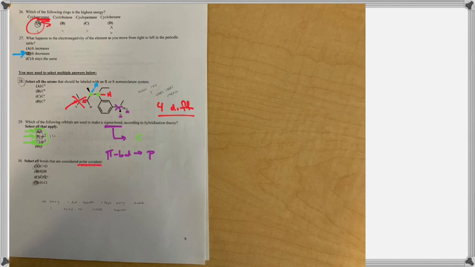Polar covalent. How do we know we have a polar covalent bond? When the electrons are unequally shared. How do you know how they're shared? Electronegativity. What's the electronegativity for carbon? It's different enough to know. What are your types of bonds?